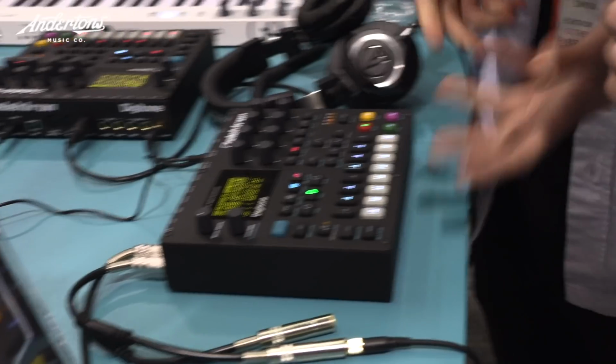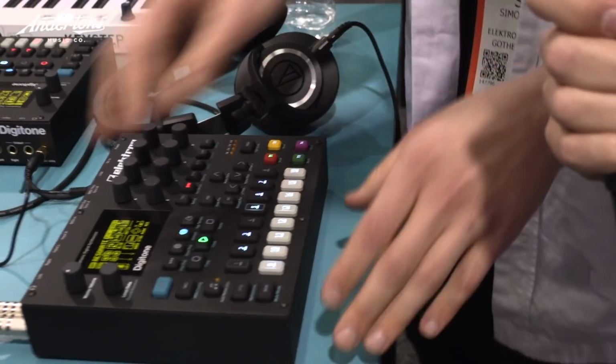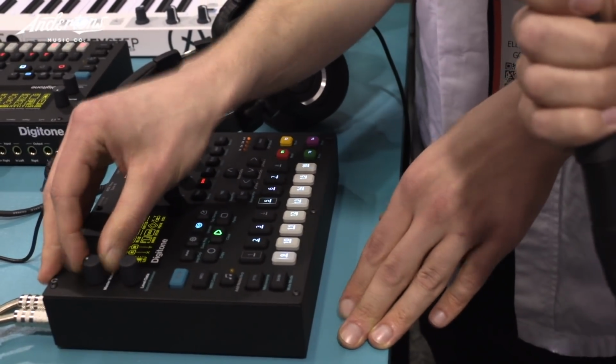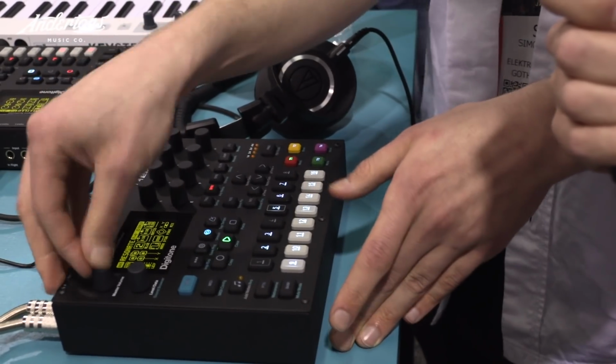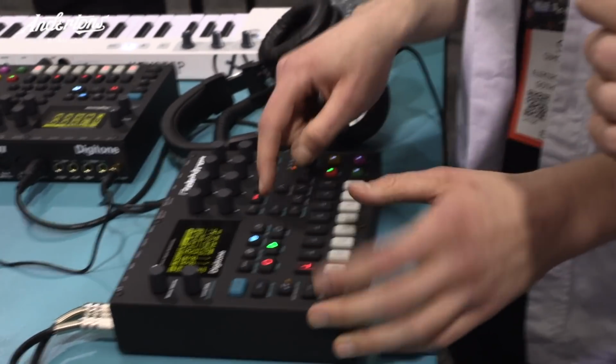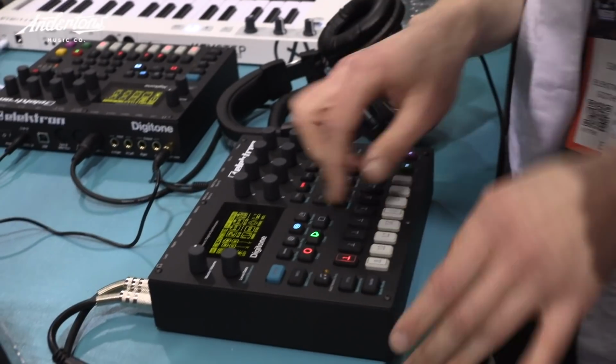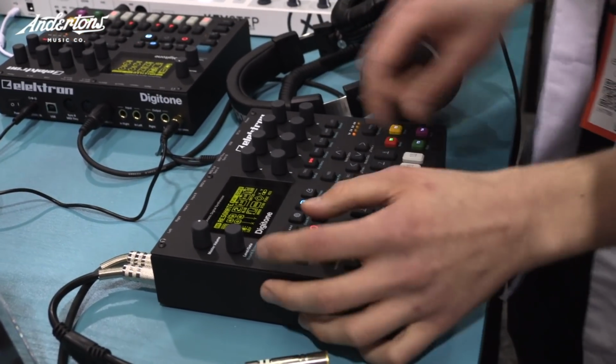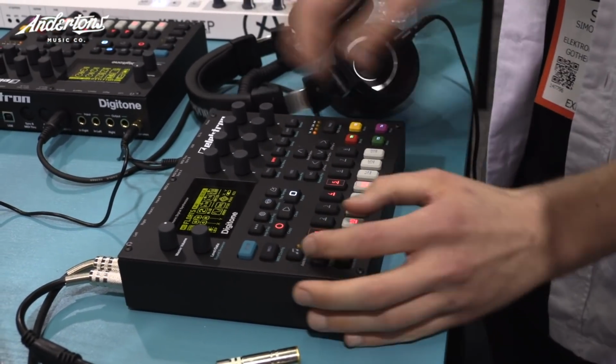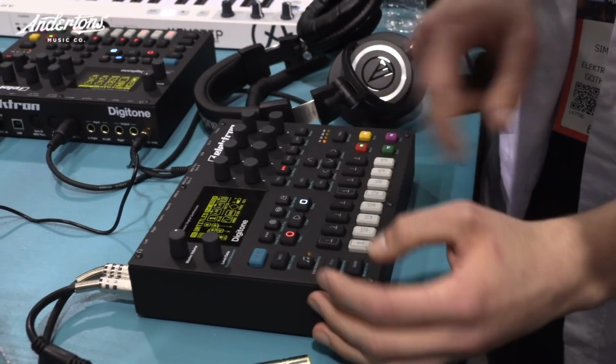So it has 4 sequencer tracks, and everything is very automatable, so you can go in and edit all of these things in real time. So let's just empty it out a bit.